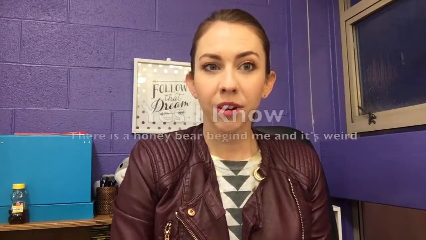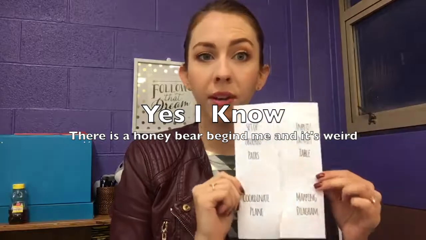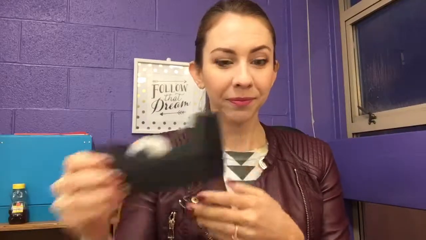Today I'm going to show you how to fill in your notes about the different ways to represent a function. You're going to need this copy of the notes, your ISN or Interactive Student Notebook, some scissors, and some tape.